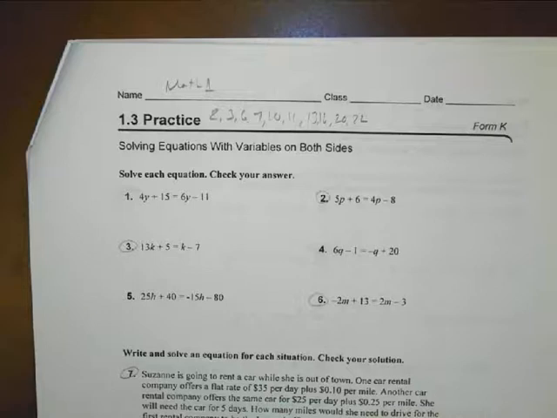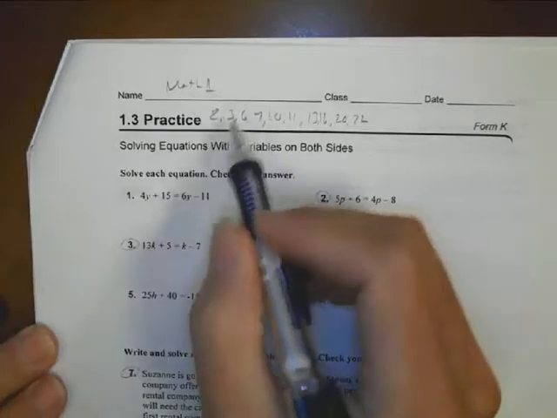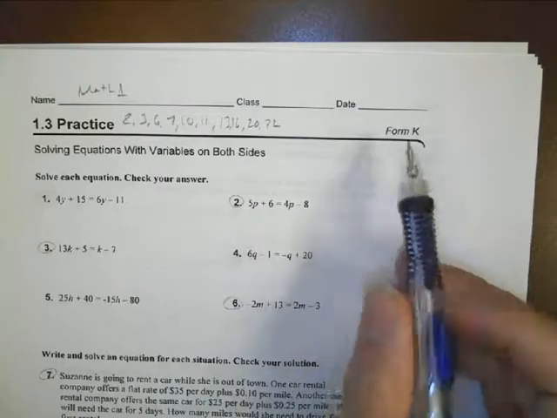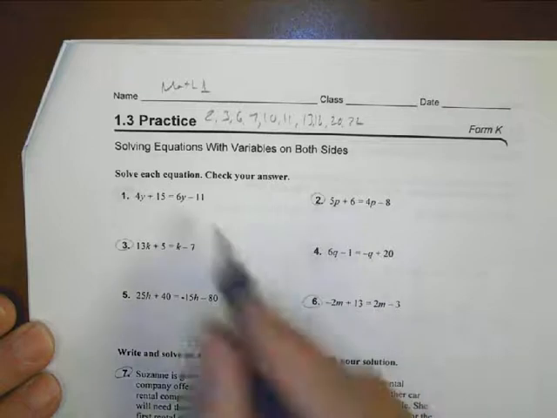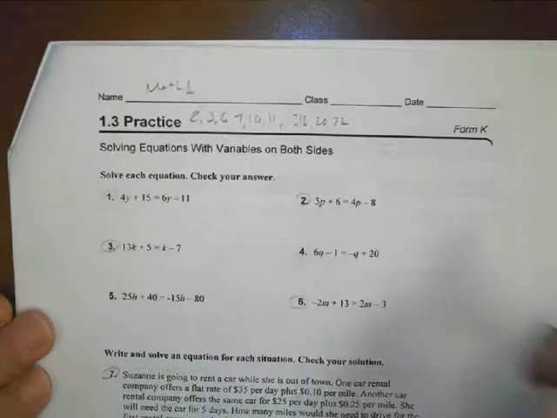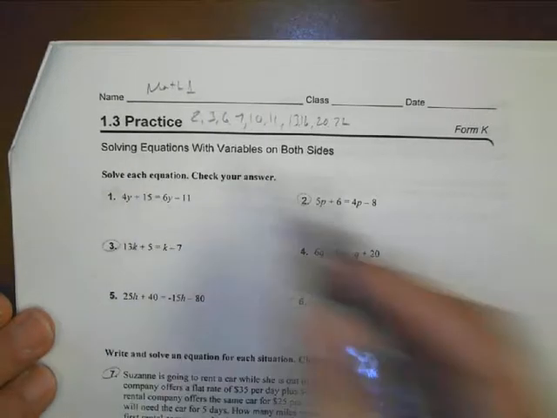Hi, this is Math 1, Unit 1, Lesson 3, looking at some homework help solutions for Form K, if you work on this form in your class. I'm going to work through some of the things here just so you are on the right page and know you're doing the right stuff. So we're looking at solving equations with variables on both sides.